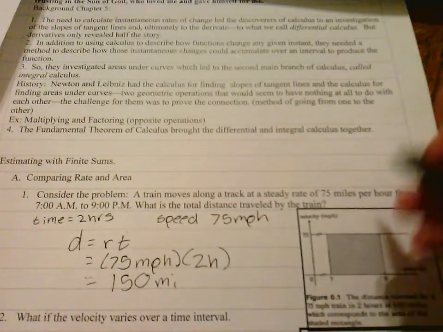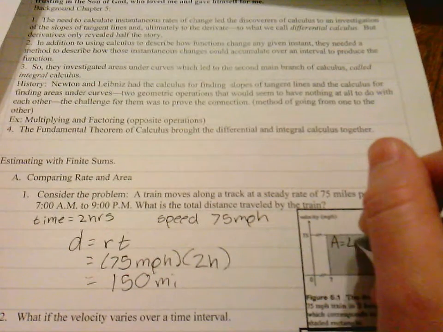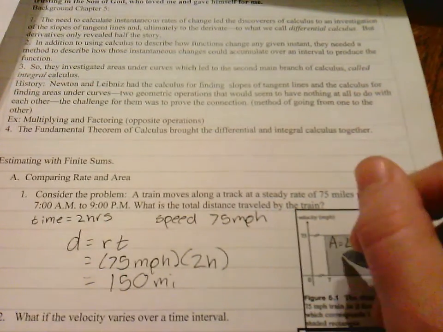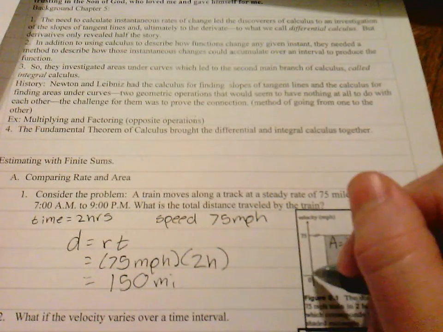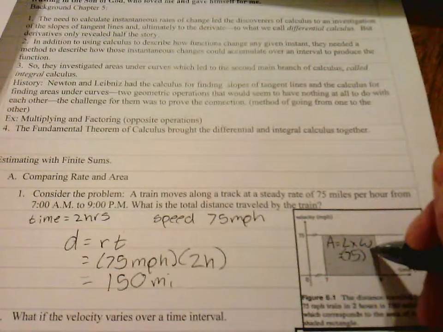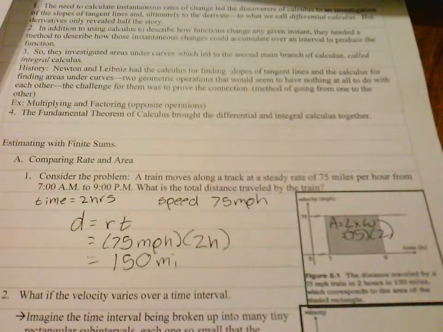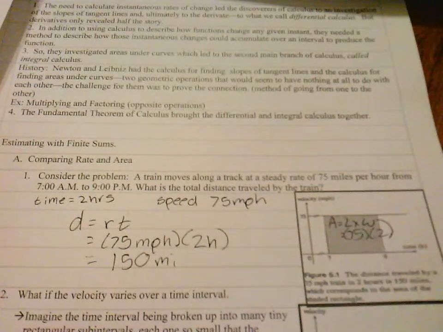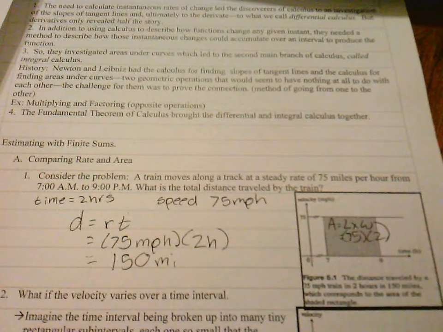And that's what makes this. If we look at this, area is the length times the width, which is the 75, so 0 to 75, and then 7 to 9: 75 times 2. But what if the velocity varies over a time interval? Imagine the time interval being broken up into many tiny rectangular subintervals, each one so small that the velocity over it would essentially be constant.